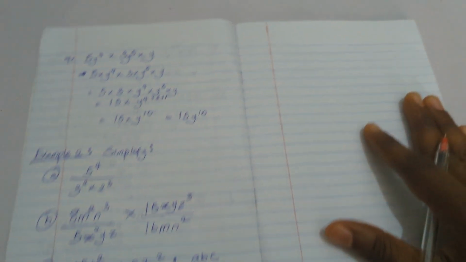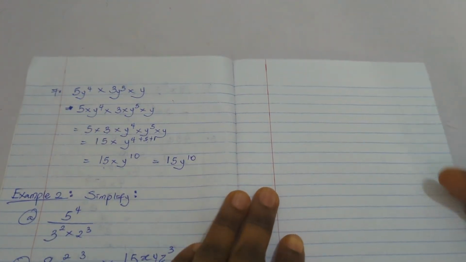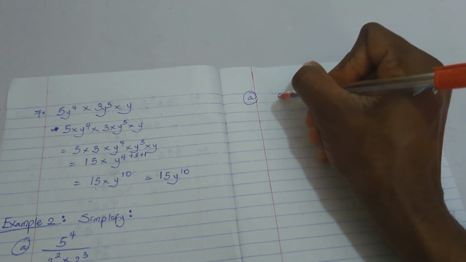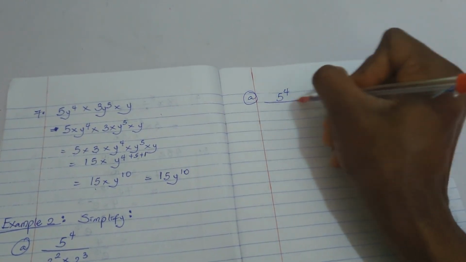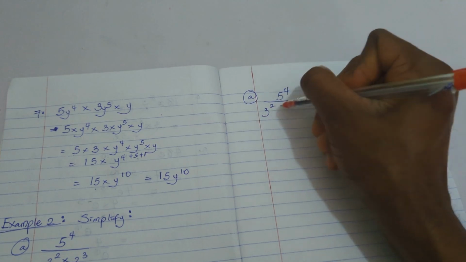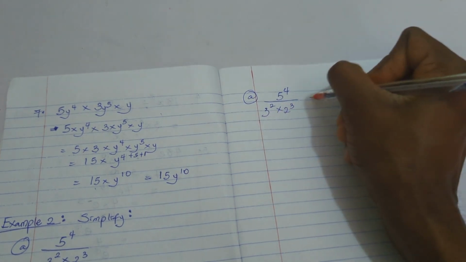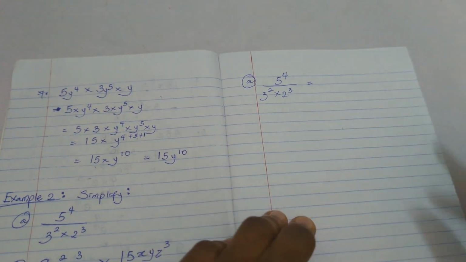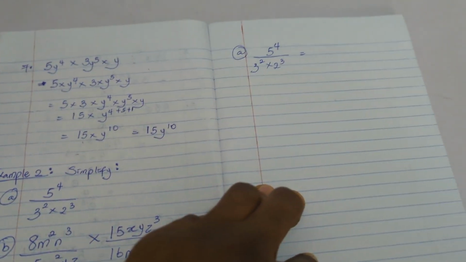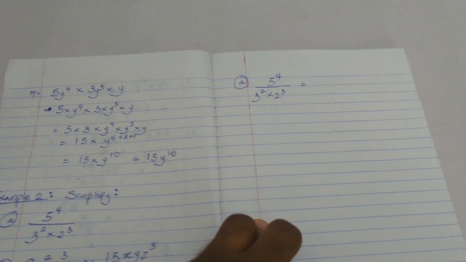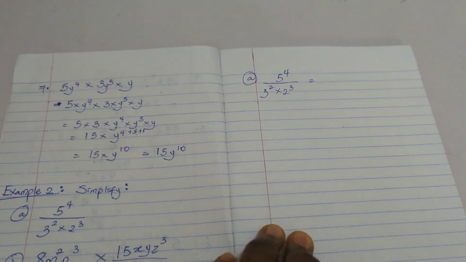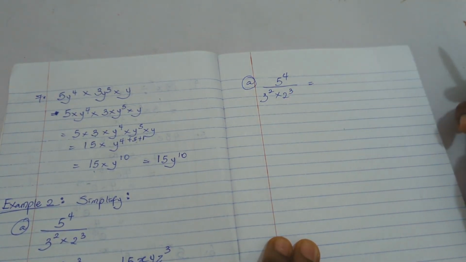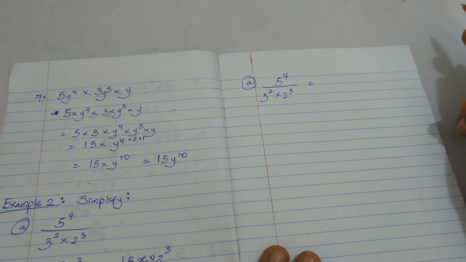Let's take the first one. We have A, which says 5 to the power of 4 over 3 raised to the power of 2 times 2 to the power of 3. If you look at this question, we don't have any similar number. We don't have the same number anywhere here. So we are not going to be applying the laws of indices. All we have to do is simplify as well as we can.